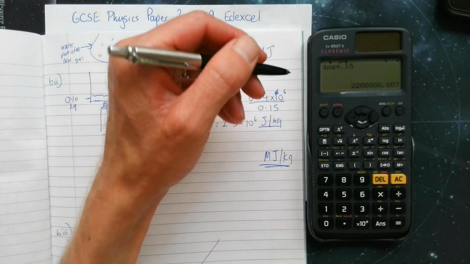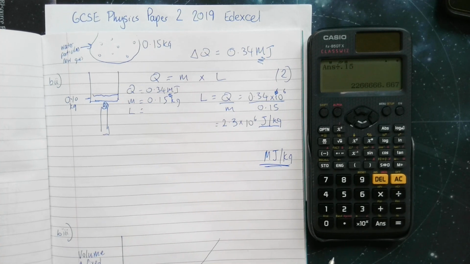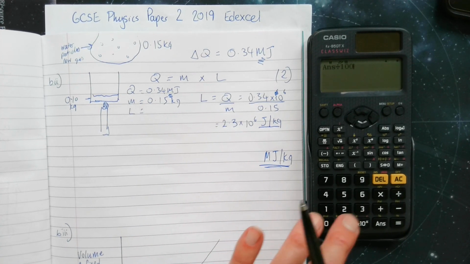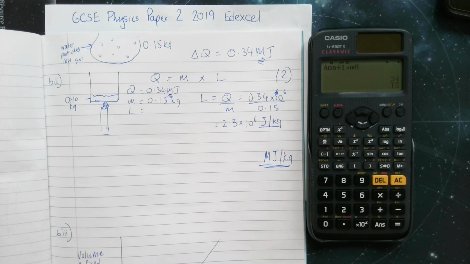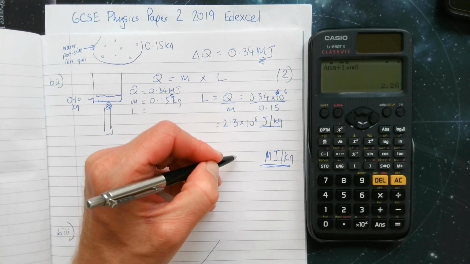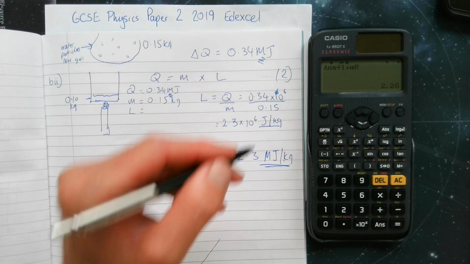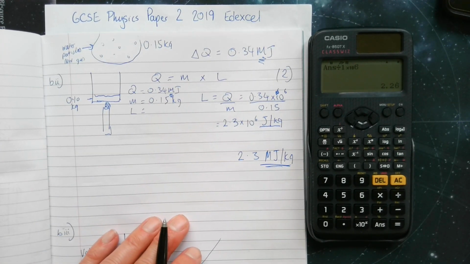What we need to do here is transfer back to megajoules now, so I can divide that by 1,000,000. And that's going to send us back to 2.3 megajoules per kilogram. So that's a 2-mark question. If you'd not seen the megajoules in that case, you'd have got away with it.